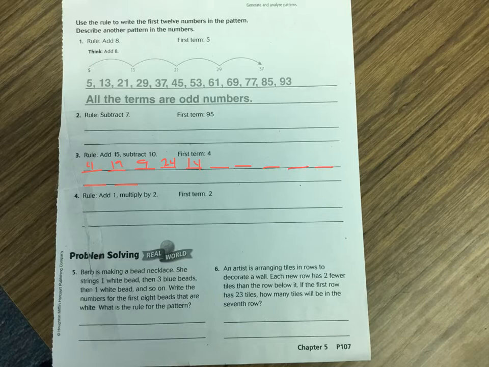Think, and say? 29. Then minus 10 is? 19. Then add 15. Think. Need us some thinking time for this. And say? 34. Good job. Then minus 10 is? 24. Then plus 15 is? Say? 39. And then minus 10 is? 29. And then plus 15 is?